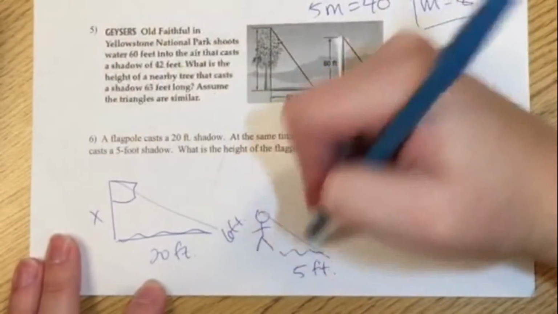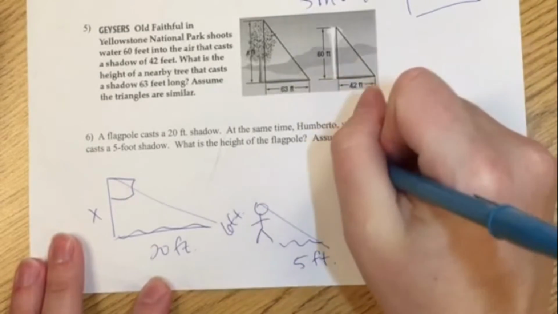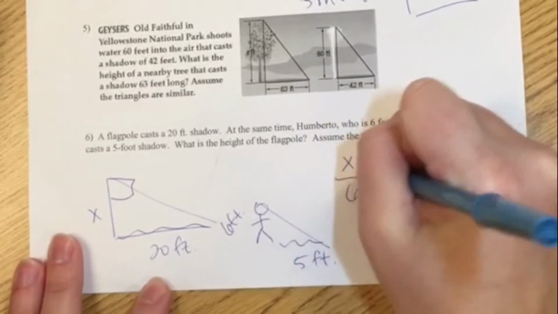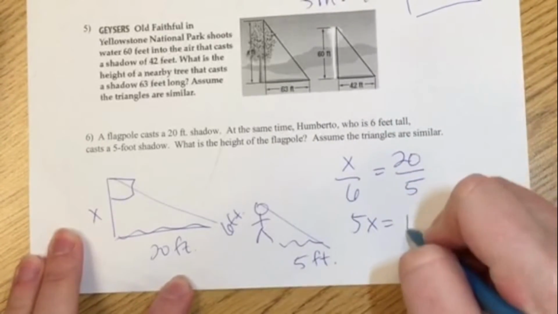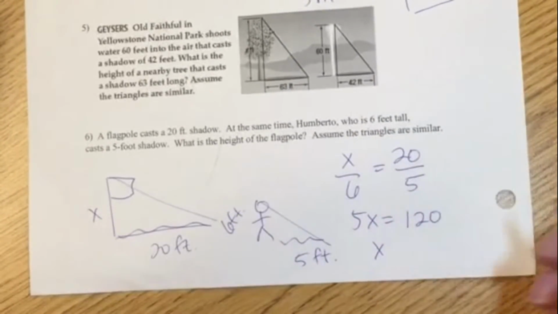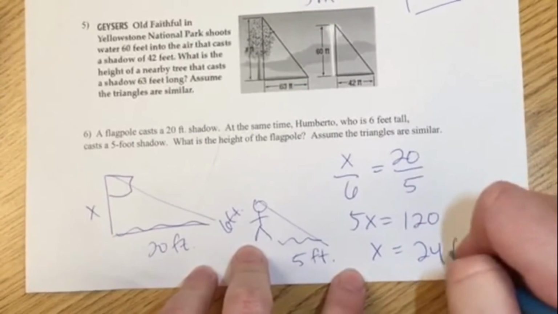So these both make similar triangles because they're both formed by the sun at the same time. So I'm going to do something like x over 6 equals 20 over 5. Cross multiply, 5x equals 120. When you divide that, 120 divided by 5, you get 24 feet tall.